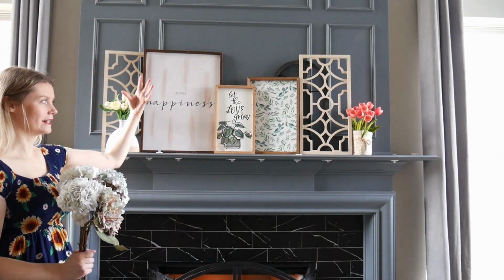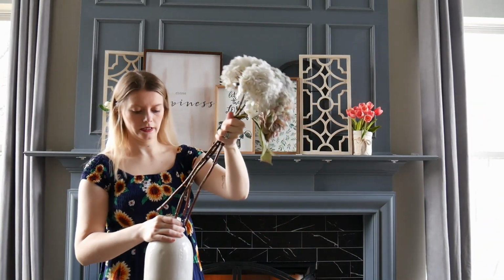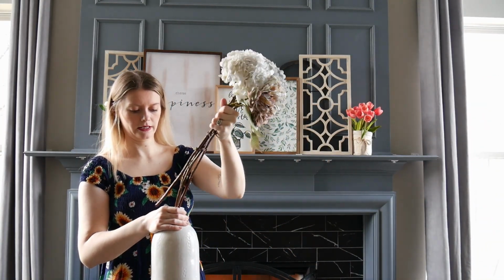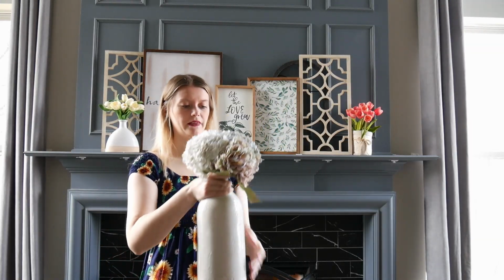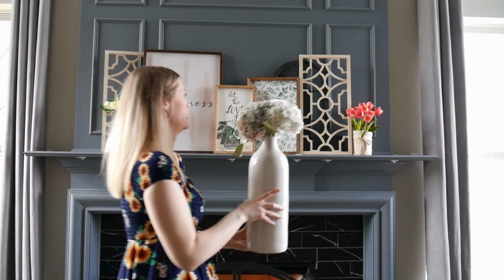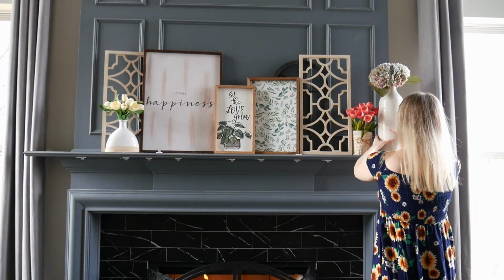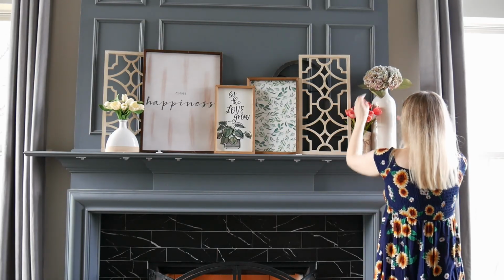So I need to add some height and to build. I grabbed this vase here, and these will be able to go inside, and I shouldn't have to bend them at all. But you can see that they fill the base very nicely. And I'm going to now put this at the end to give that height and additional texture and color.